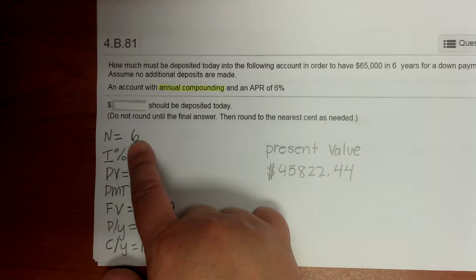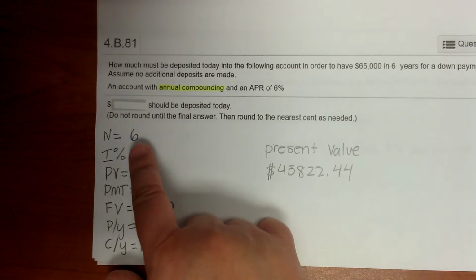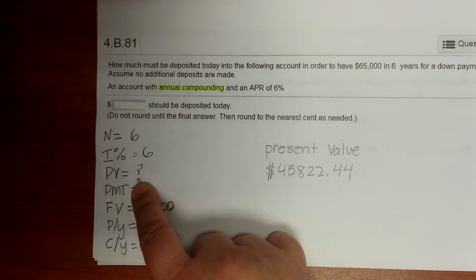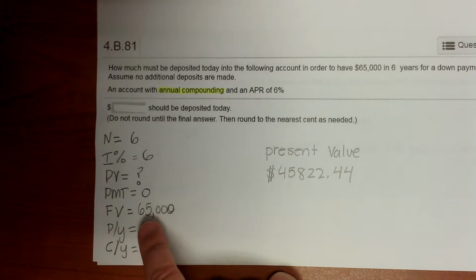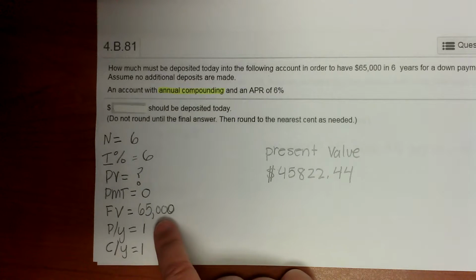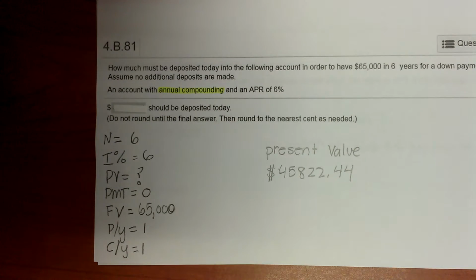So N is 6 because it's 6 years once a year. So that's 6 times 1. My interest is 6. My present value is what I'm looking for. There are no payments here. My future value is $65,000. That's what we want to have in 6 years. And my PY and CY is going to be 1 because this is compounded only once a year.